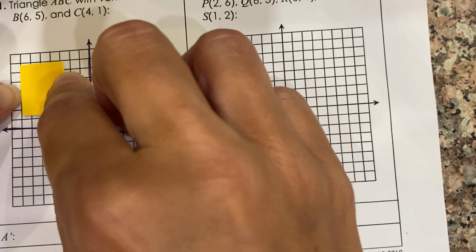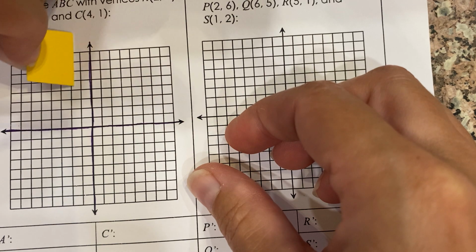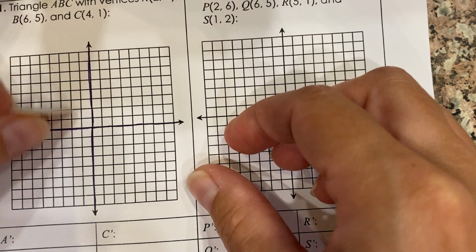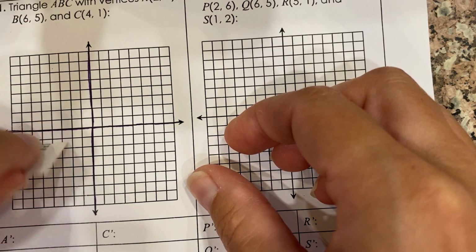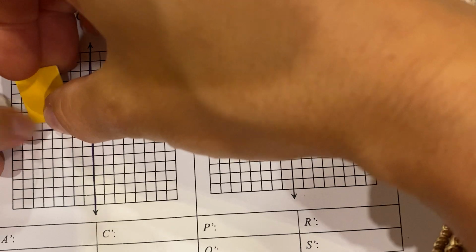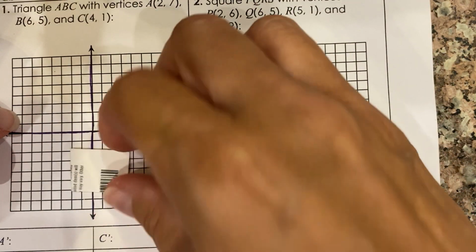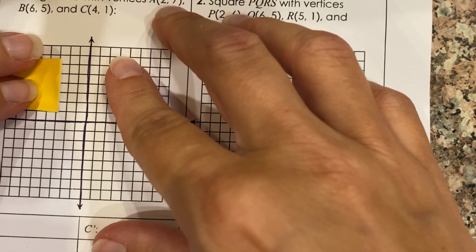Then we talked about reflection, and reflection was a flip. And this is actually going to look different when I flip it. Remember, you flip over the y-axis, or you could flip the image over the x-axis, or you could flip the image over y equals x. It would wind up down here, okay? So that is a reflection.